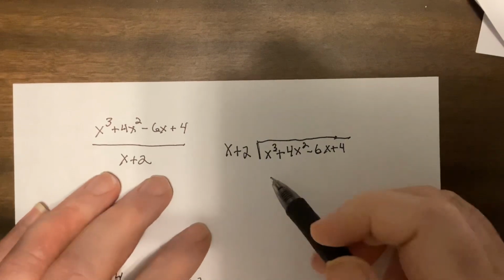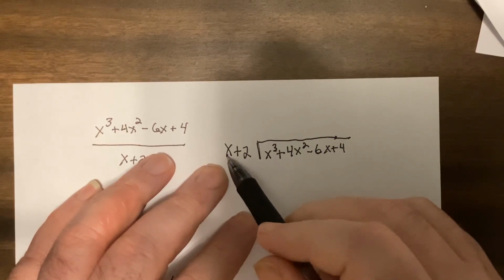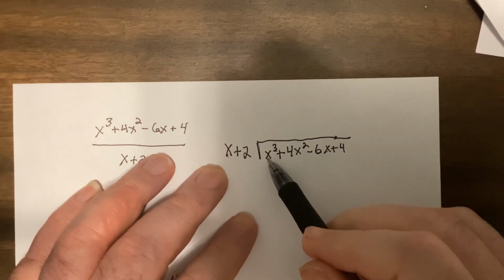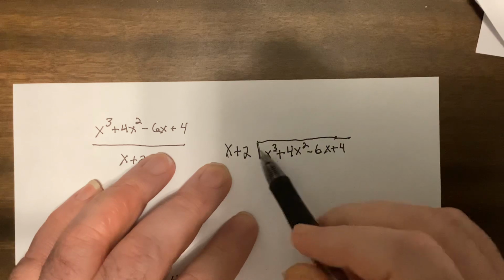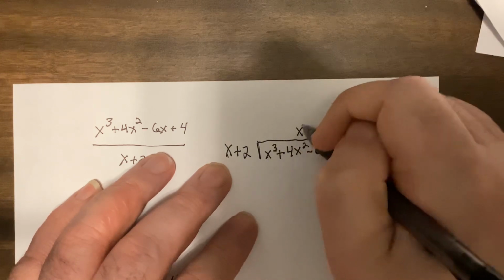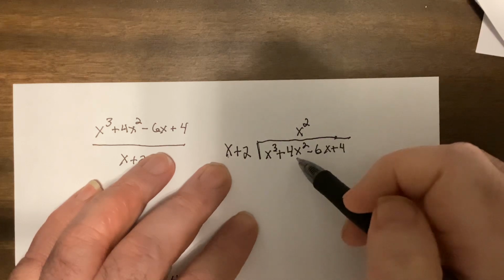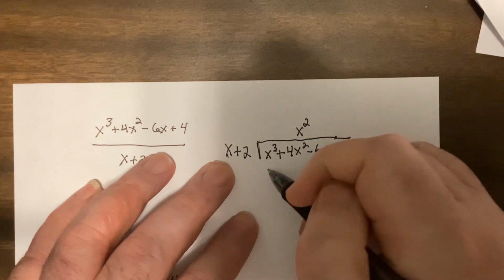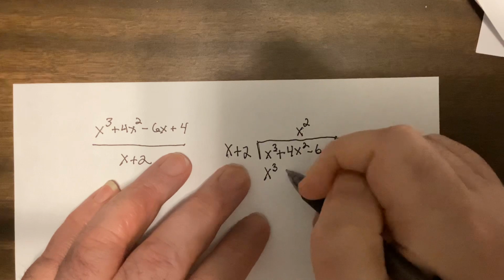So anyways, step 1. What do you multiply the first term of the divisor by to get the first term of the dividend? So x times what is x cubed? And that would be x squared. So you put that above the term with the same power, then you actually multiply. So you go x squared times x cubed, then x squared times 2.